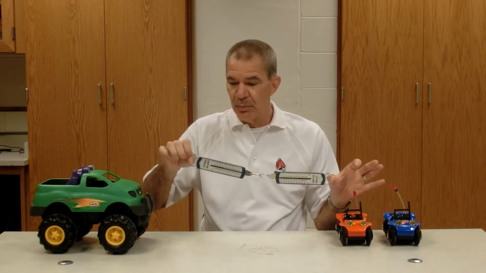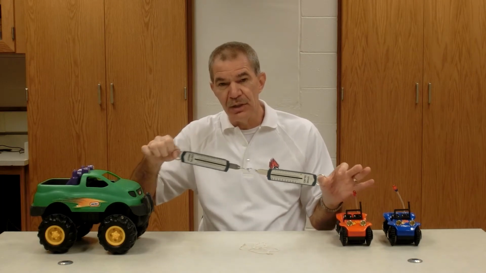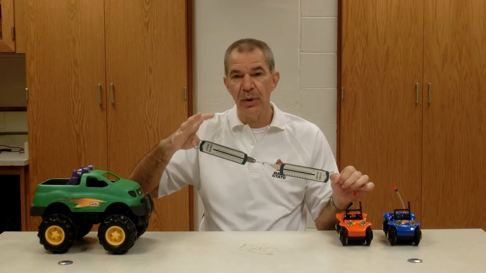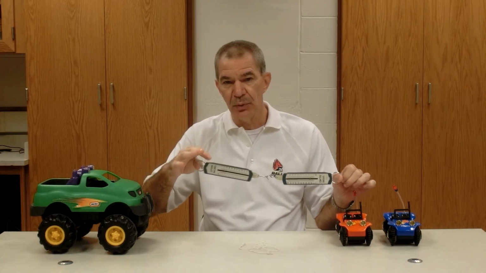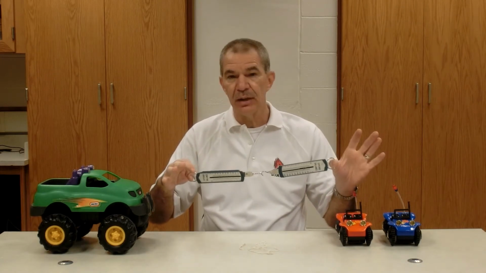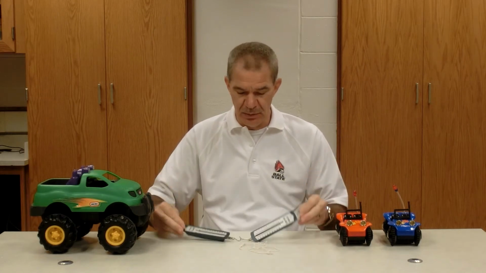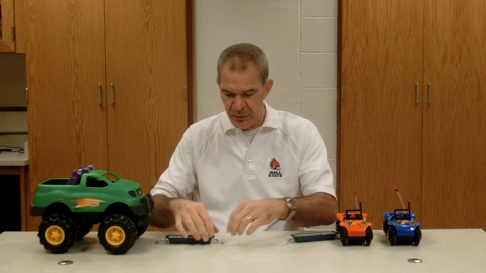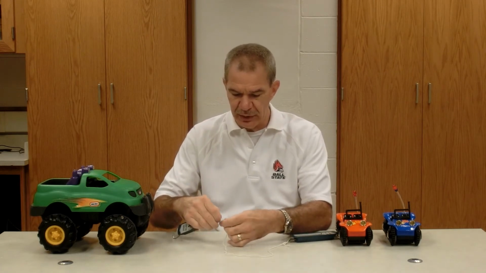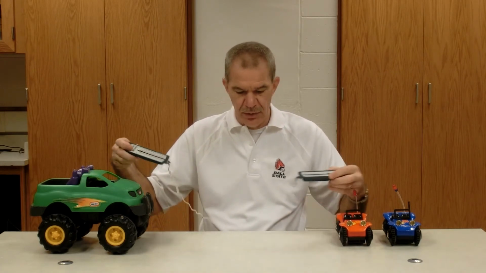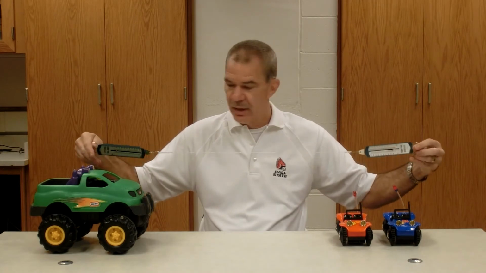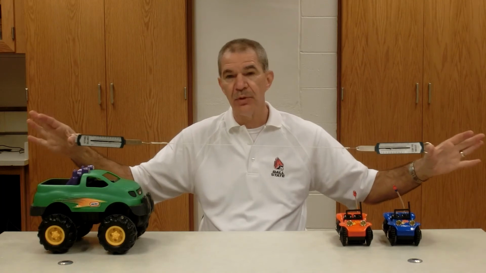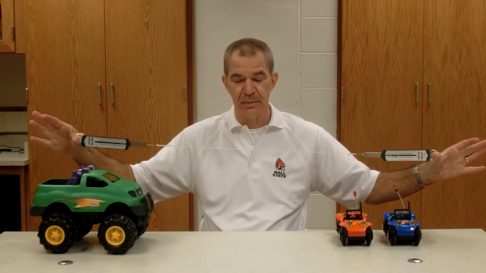If you tried to pull with one scale, say with 10 newtons, and the other with 5, it would be impossible, because the only way this scale in my right hand can pull with 10 newtons is if the scale in my left hand pulls back with 10 newtons. This also holds true if we connect the two scales to strings. The scales don't have to touch each other. Again, whatever I pull with one, the other pulls back with the same amount.